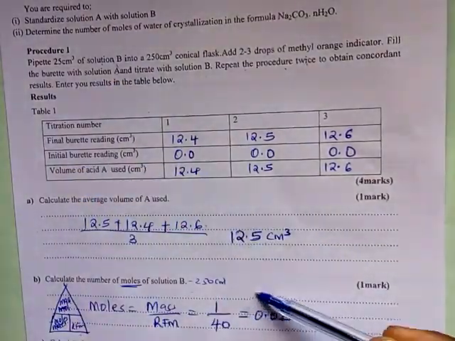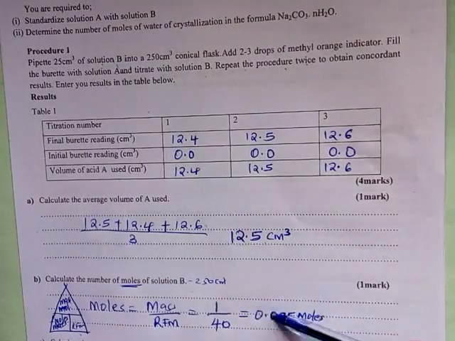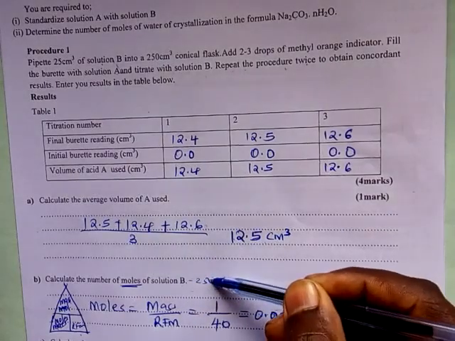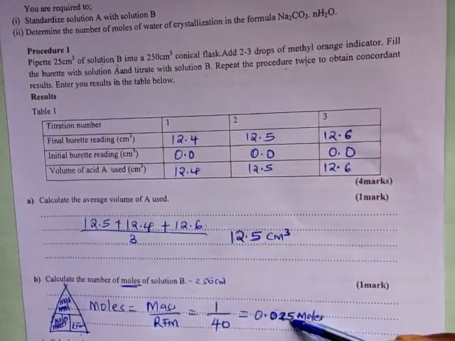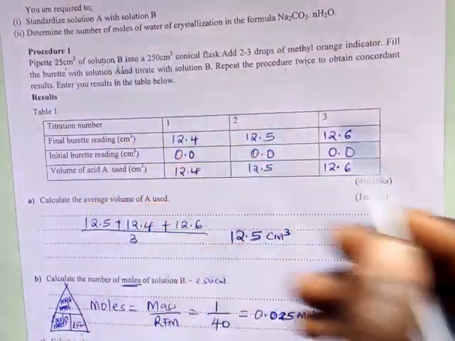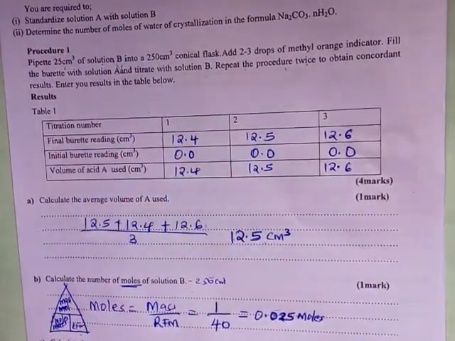So we cannot use the moles of solution B for all 250. No, we just find now. We want to know if 250 of solution B has these moles, what will 25 of solution B contain? What will be the number of moles in 25 cm3 of solution B?